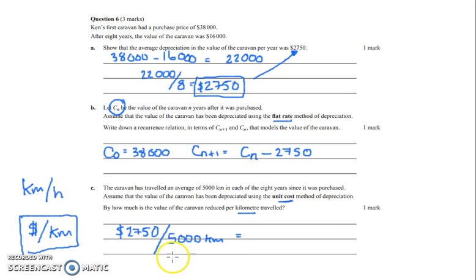We can do a simple calculation, so 2,750 divided by 5,000, and this would equal 0.55 dollars per kilometre. So that's how much the car depreciates. For every kilometre it drives, it depreciates by 55 cents.